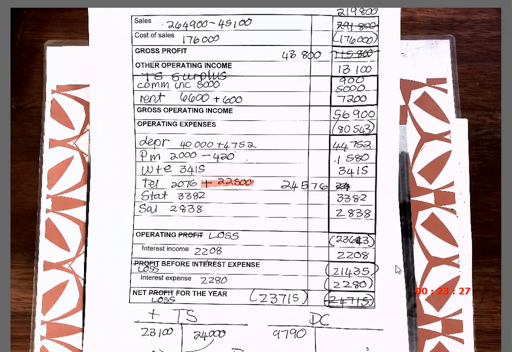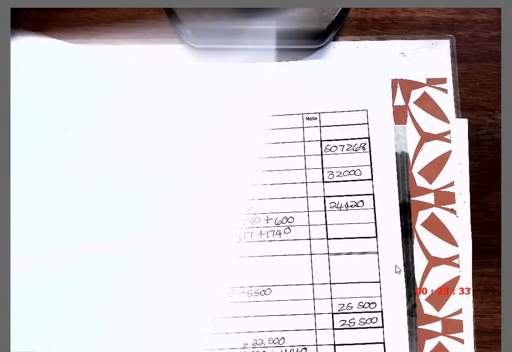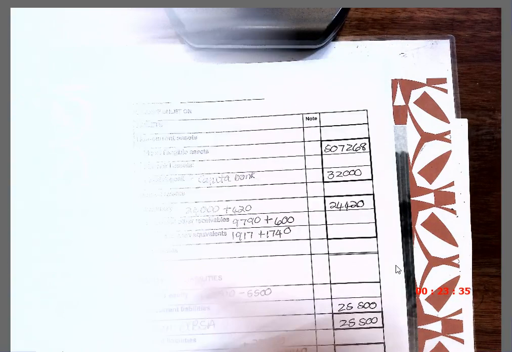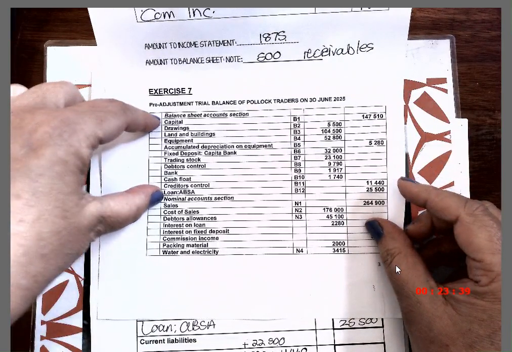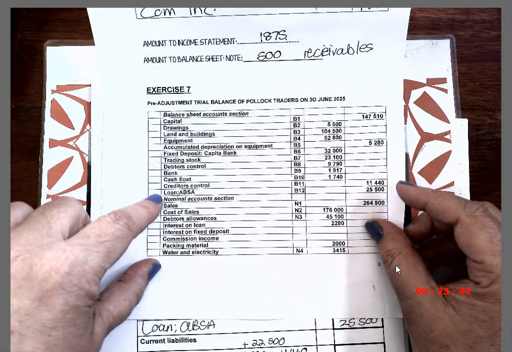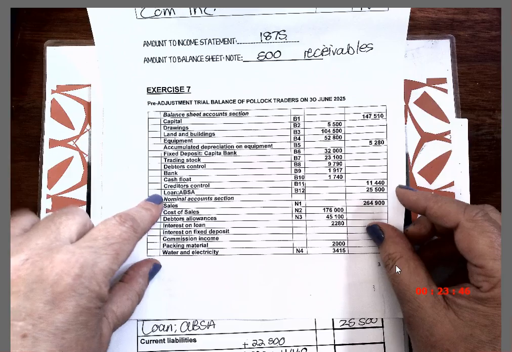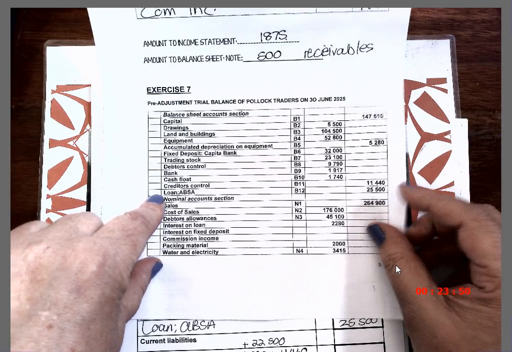Fixed deposit is an asset. You guys, let me repeat what I said. Always remember, your balance sheet goes to the balance sheet. Your nominal goes to the income statement. It can't cross lines. Okay? What do we call it? Forbidden territory.